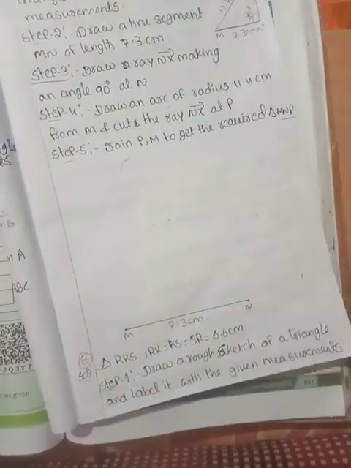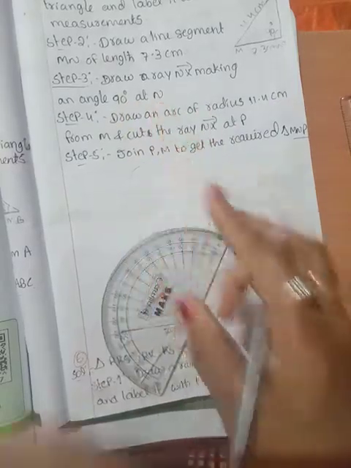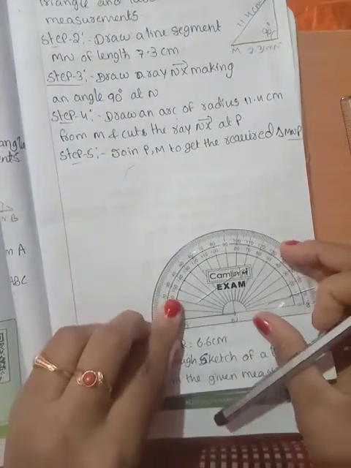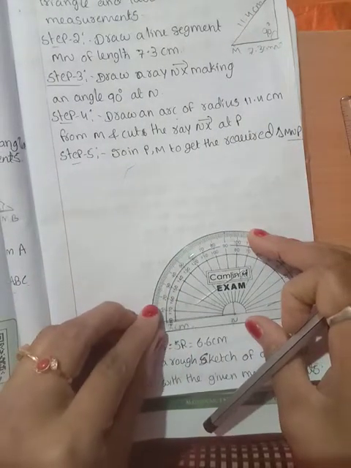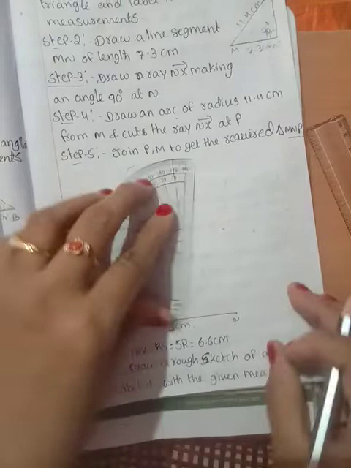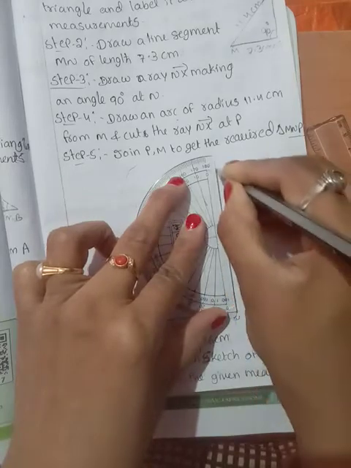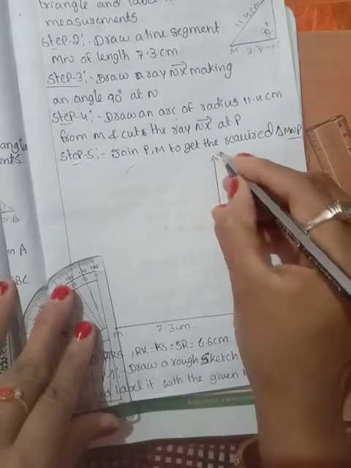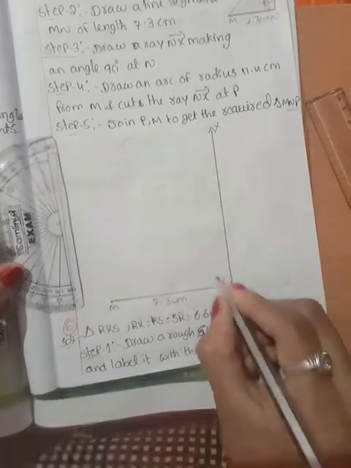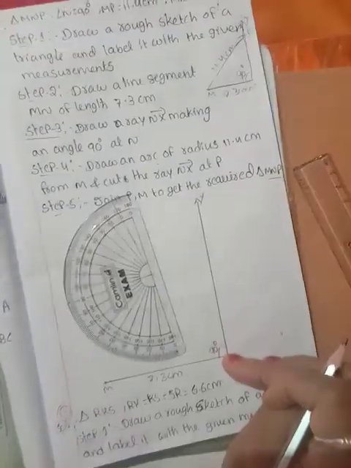Next, using the protractor, make an angle. Here it is, step 3. Draw a ray NX, making an angle of 90 degrees at N only. So this is the 90 degrees. Mark the 90 degrees, Gagan Sai, and draw one ray, the NX ray. That is the 90 degrees only, making an angle of 90 degrees at the point.